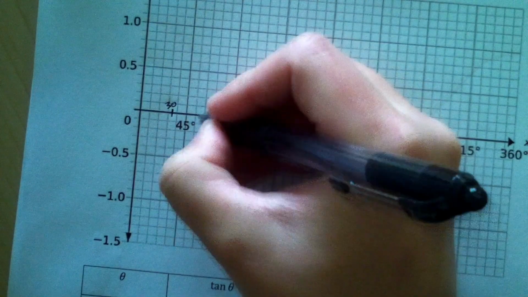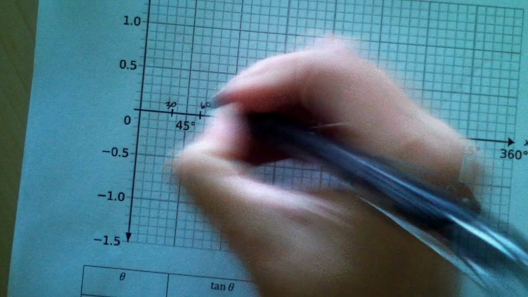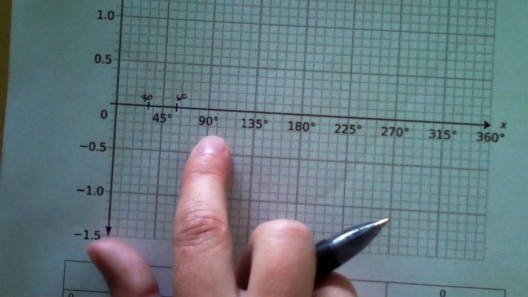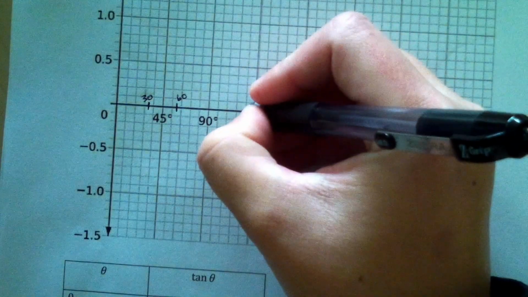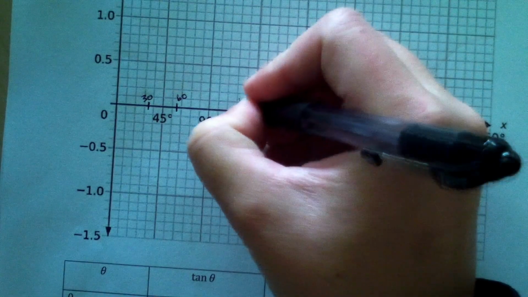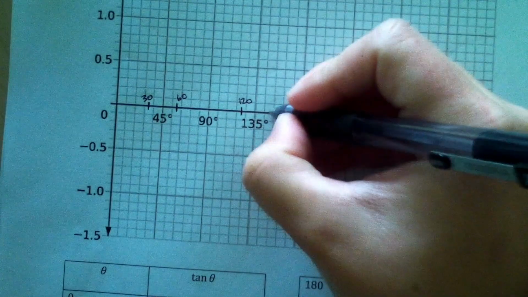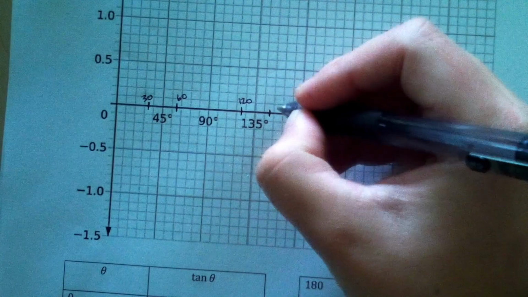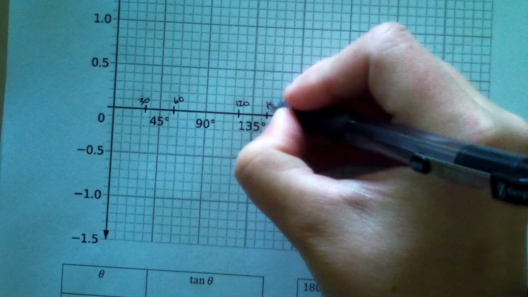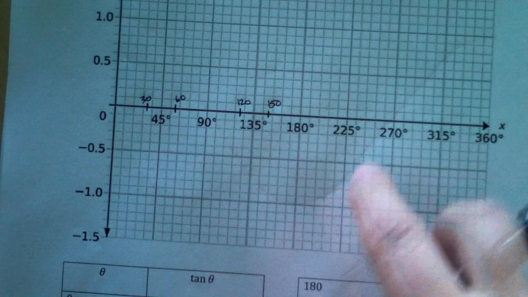And then again, there's nothing around the 90. Around the 135, a space and a half before it is, was that 120? Space and a half after that would be 150. And then nothing around the 180. Around the 225, a space and a half in front of it is 210.